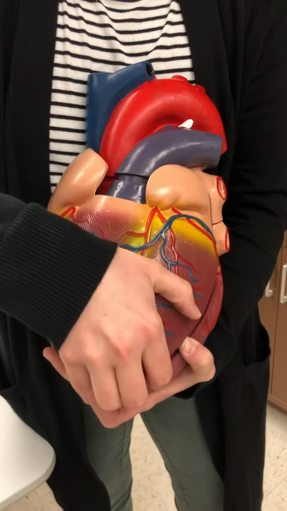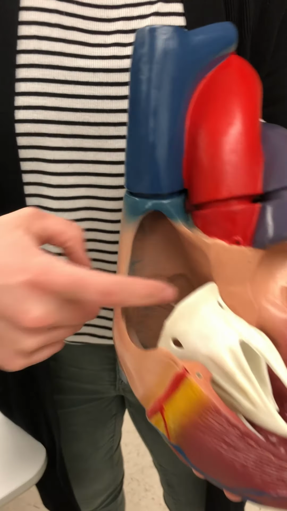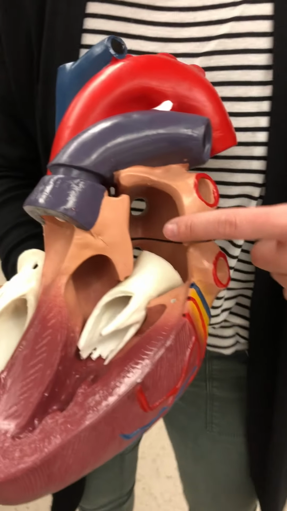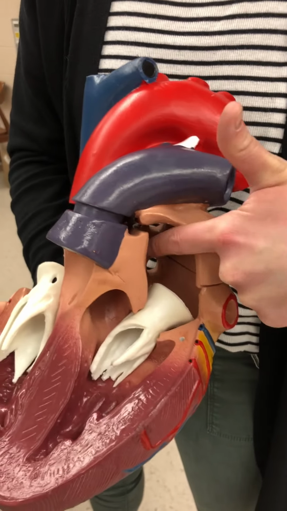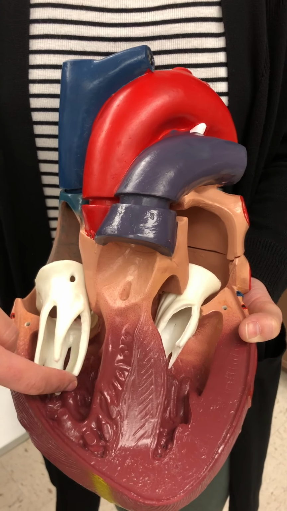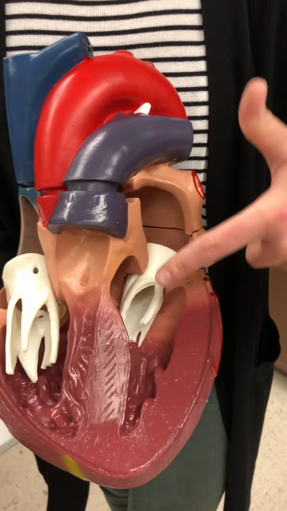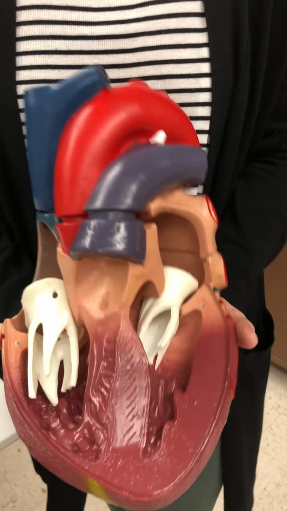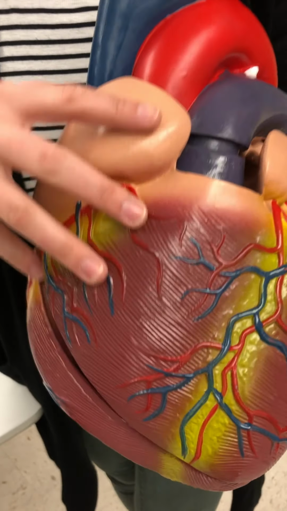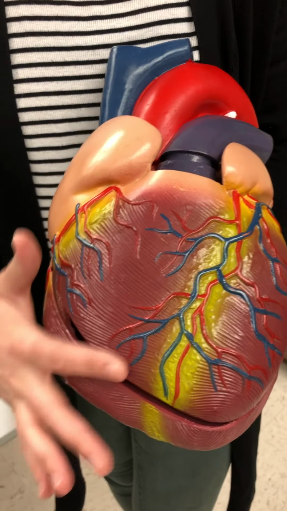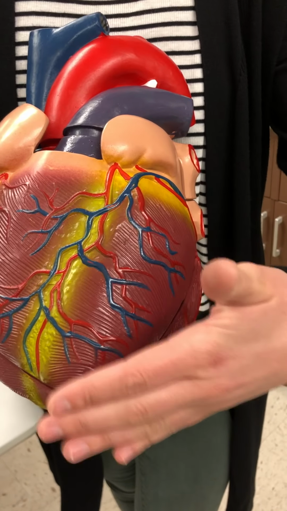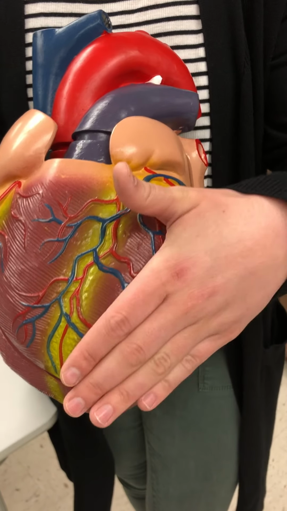So if I open this up, this chamber up here on the top right is the right atrium, and the chamber on the top left is the left atrium. Then if we go below, the chamber on the bottom right is the right ventricle, so this area here, and the bottom left is the left ventricle. And if we were to put this back on here as well, we could say that this here is the right ventricle, and this here is the left ventricle. And the apex of the heart is located on the left ventricle.